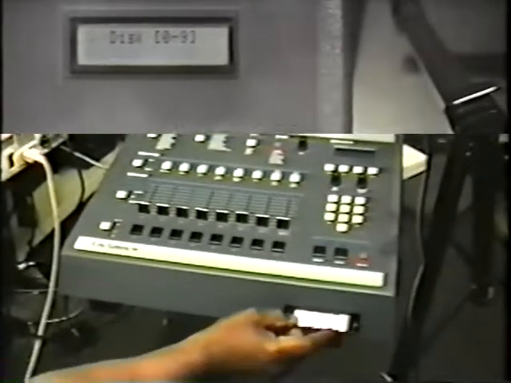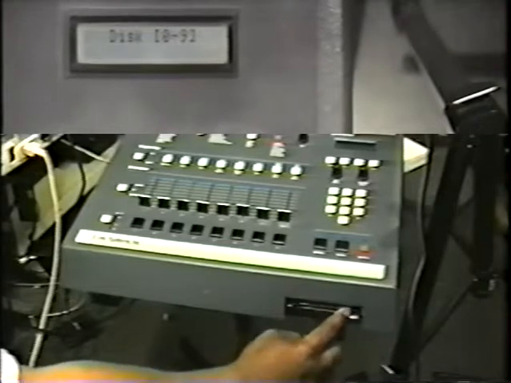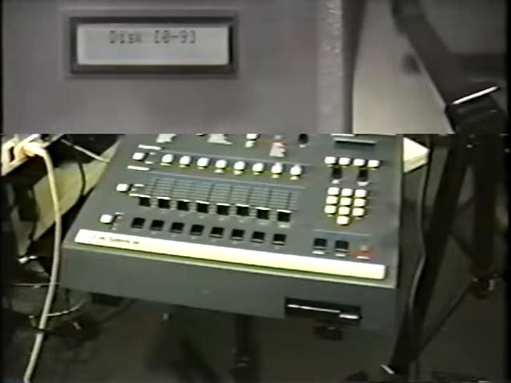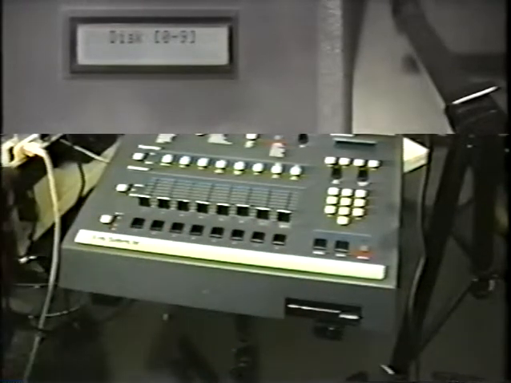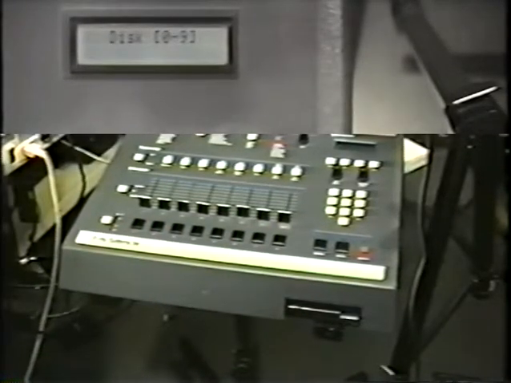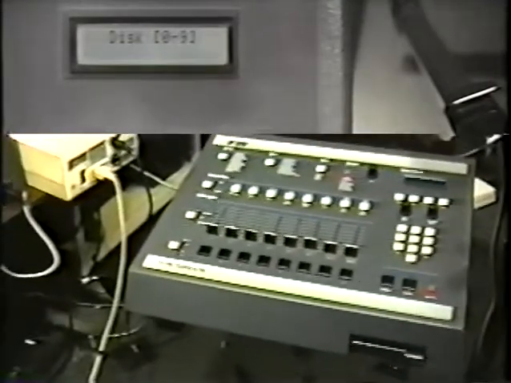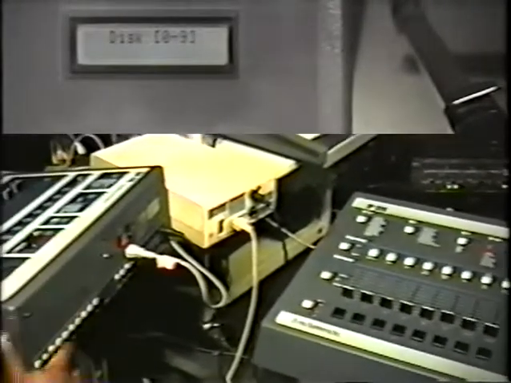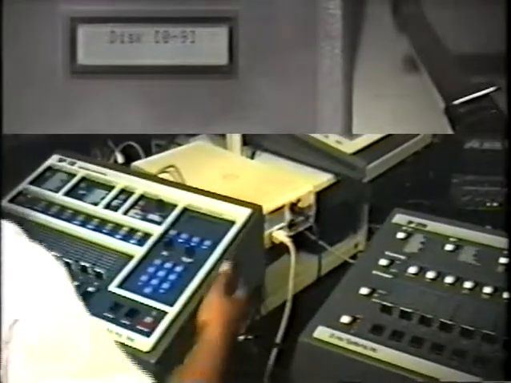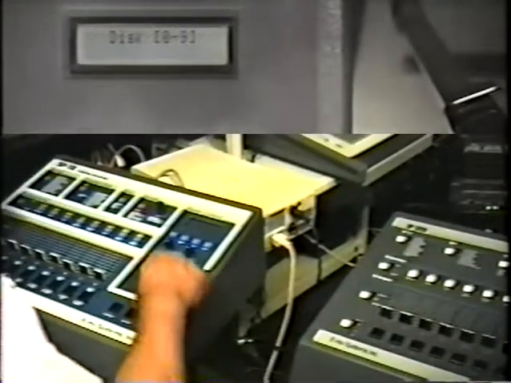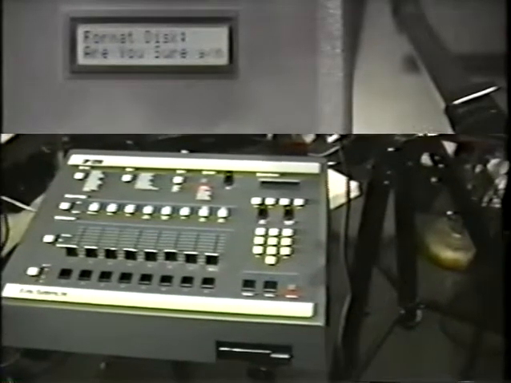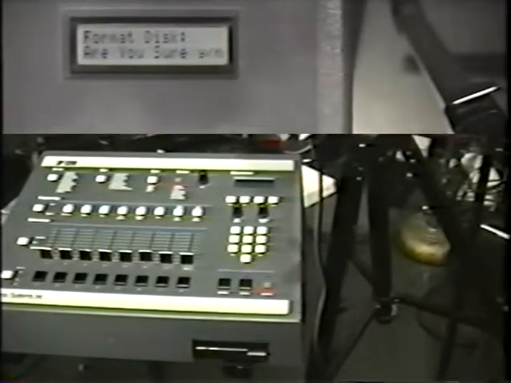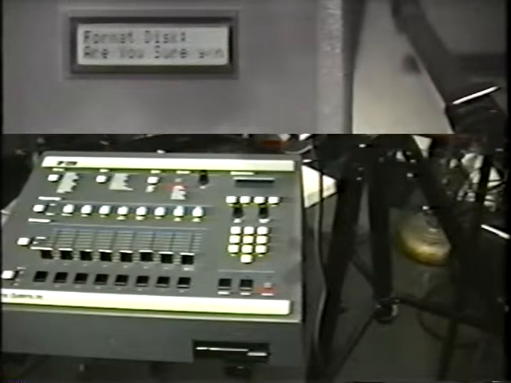Now, the first thing we need to do is we need to format our disk. We insert our disk into the disk drive like this. And on the SP12, we activate the cassette disk module, then key in 2 for disk and 0 for format. On the SP1200, we insert our disk, then we press 9, which formats our disk. After that's complete on the SP1200, it'll say Save Software. Press Yes. And this will save the software to our 3.5 floppy disk.